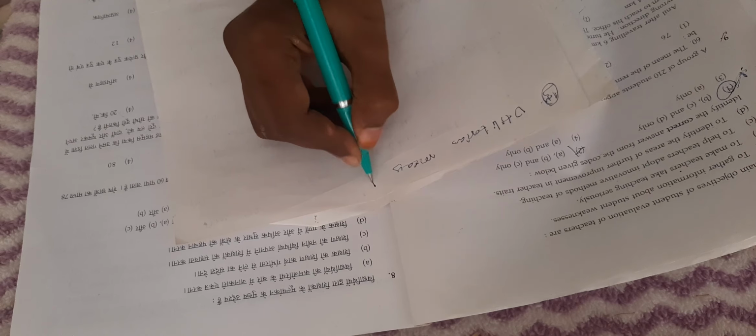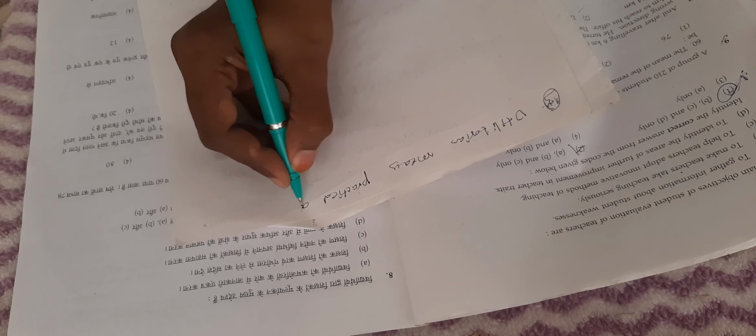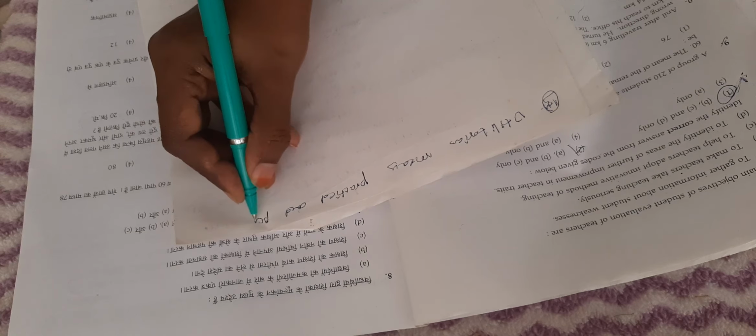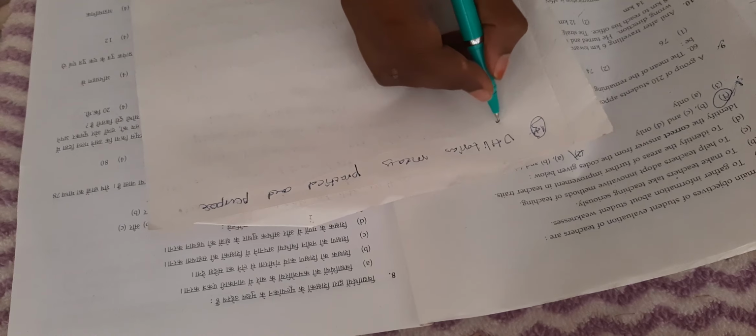Utilitarian means practical and purpose oriented.